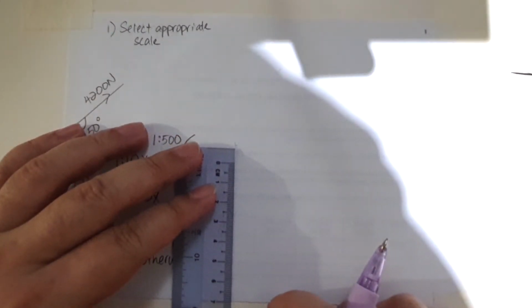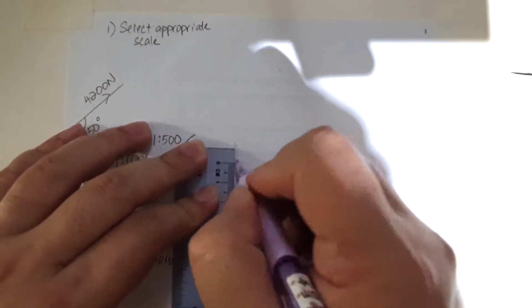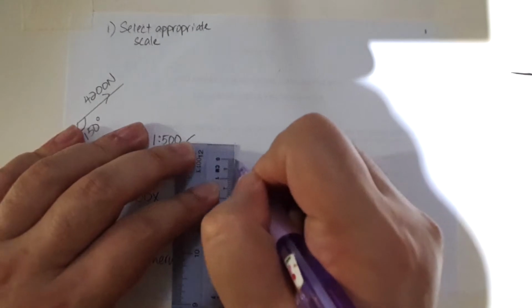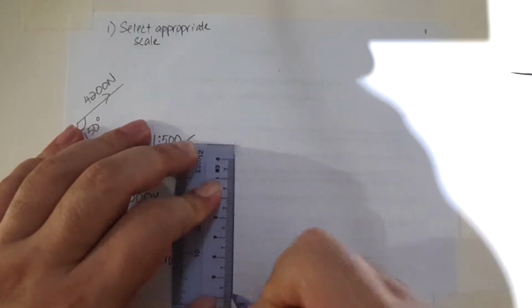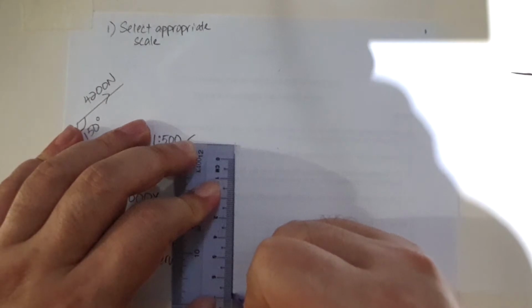Again, you will not know whether this is suitable or not. You just proceed and try first. If it does not work, you have to erase your diagram and find another suitable scale. And that's why it's important to draw with a 2B pencil and a soft eraser.